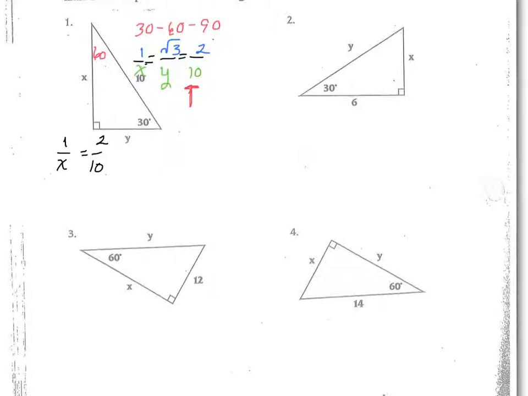Simplify. I'm going to simplify the 2 and the 10. You can only simplify vertically, right? In proportions, you cannot simplify diagonally, so don't fall into that trap. 2 goes into 2 once and into 10 5 times. Now when I cross multiply, x times 1 is x, and 1 times 5 is 5. So there's one of my answers.